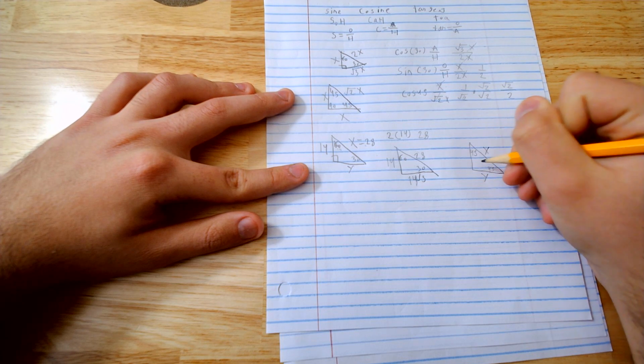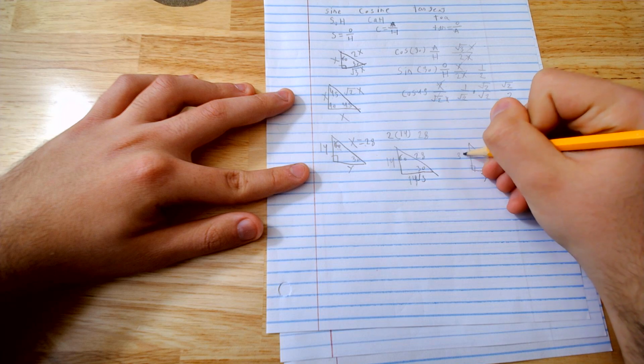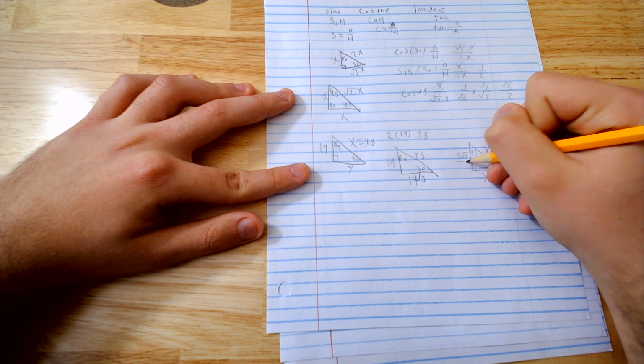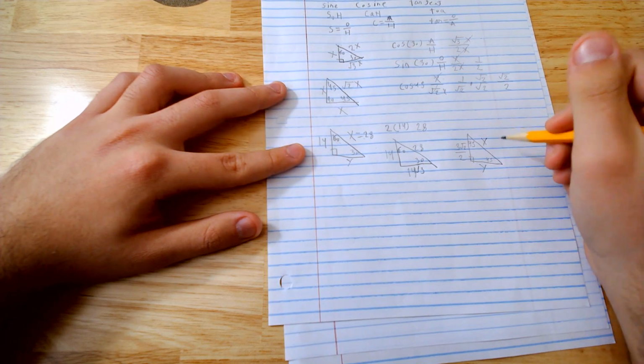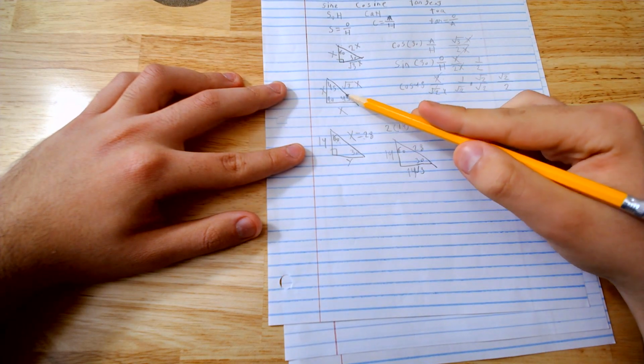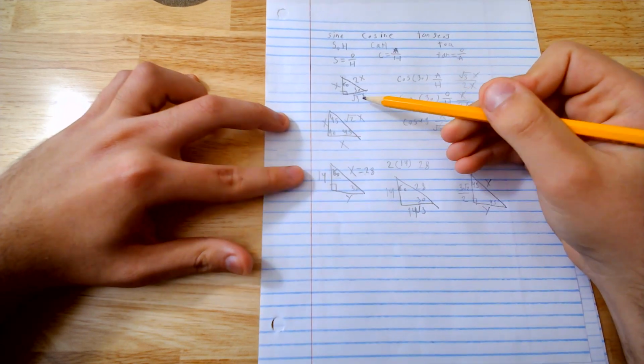45, 45, 90, and then you've got the 3 root 2 over 2. You should probably have this memorized, so let's go over this one more time.